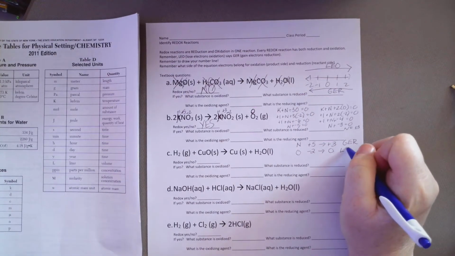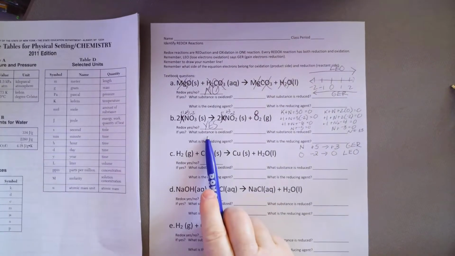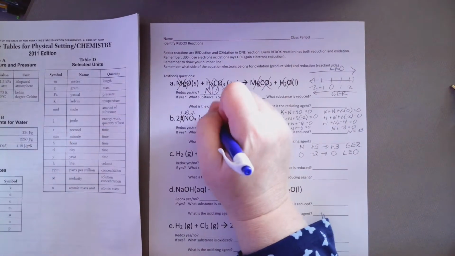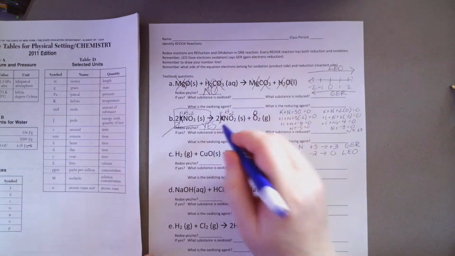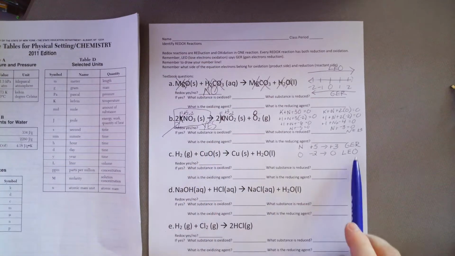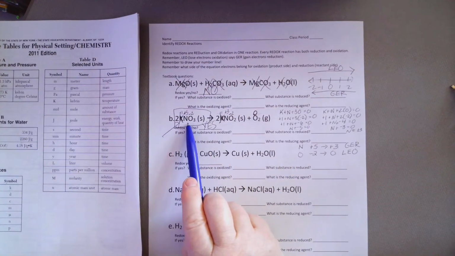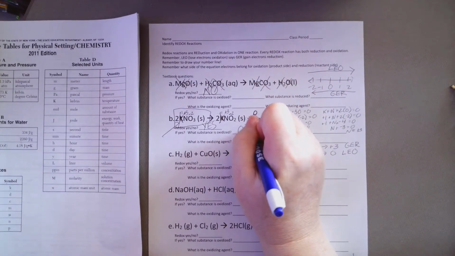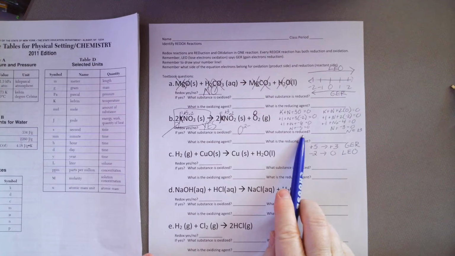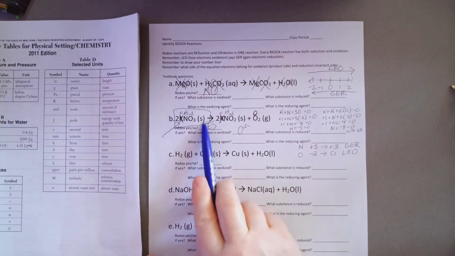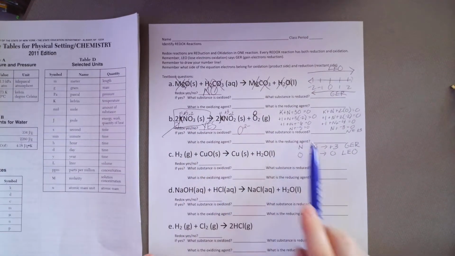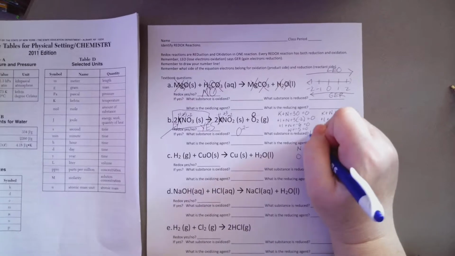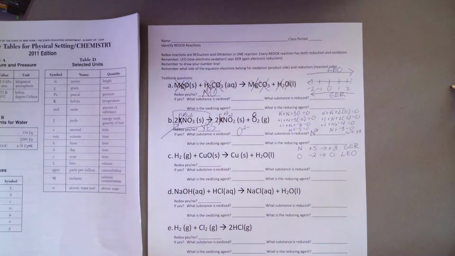It is, in fact, following LEO. So which substance is oxidized? Remember, the thing that's oxidized or reduced has to be on the reactant side, so I ignore this stuff. Which one is oxidized? That was oxygen. What does oxygen look like on this side? O with a 2 negative. Which one is reduced? If it's oxidized or reduced, it had to be on this side of the equation. That would have been GER, nitrogen, and nitrogen is +5. So N with a +5. Okay, so that's this answer.